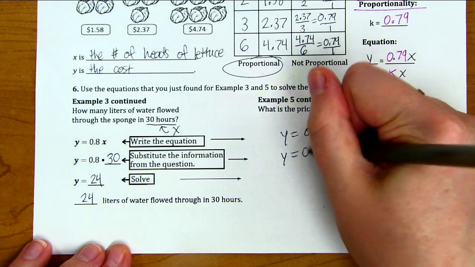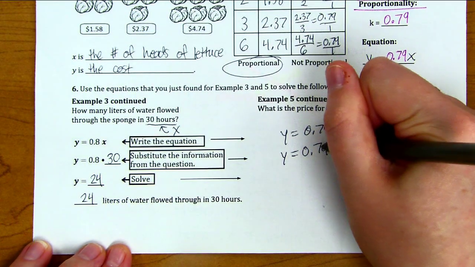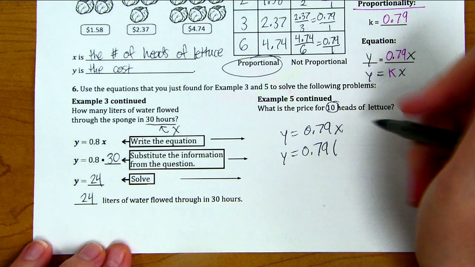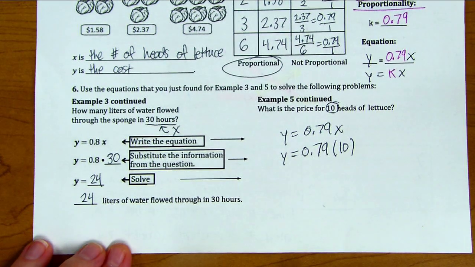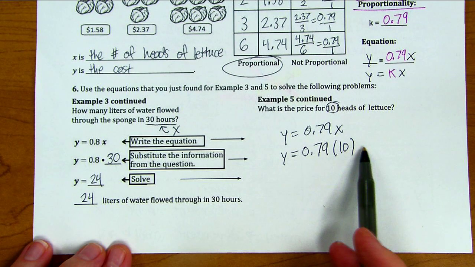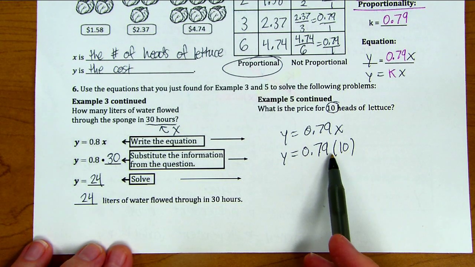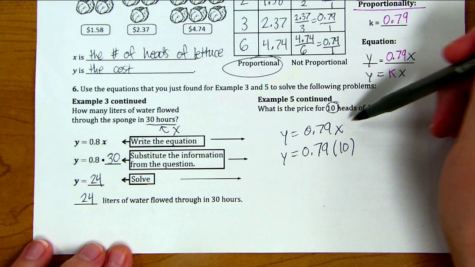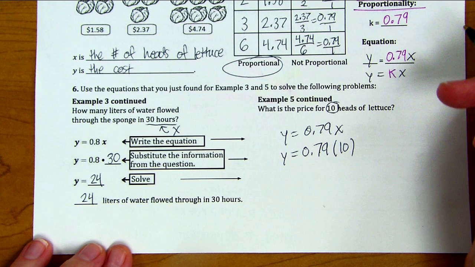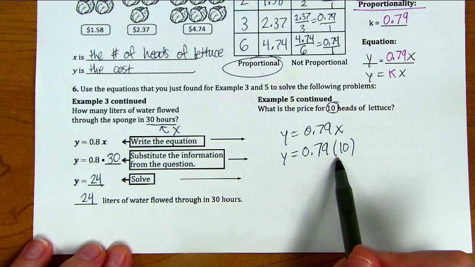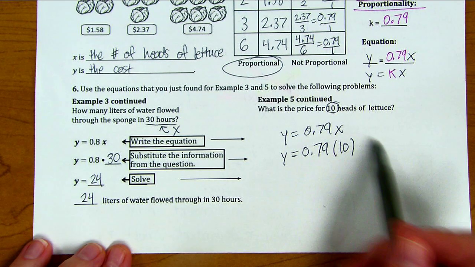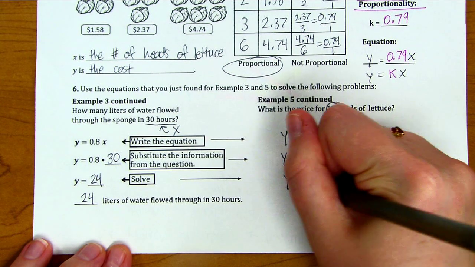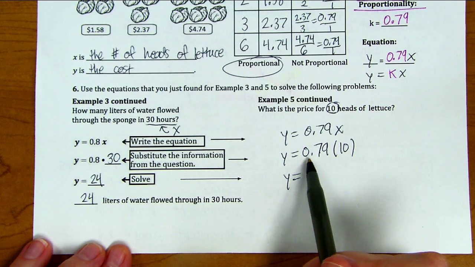So our equation will look like y equals 0.79 times 10. You can choose to use parentheses, or you could choose to use a dot, but we do not want to use x for multiplication because we're using x as a variable. That's why we do not want to use x as a symbol for multiplication. So now, all we need to do is the multiplication. When we do that, we'll have y equals 0.79 times 10. That will end up being 7.9.